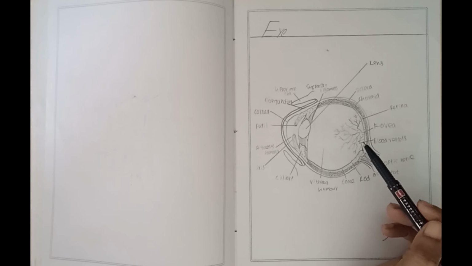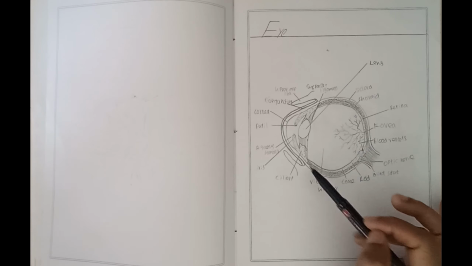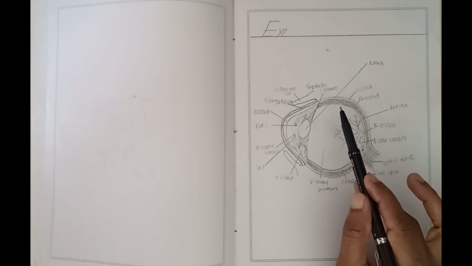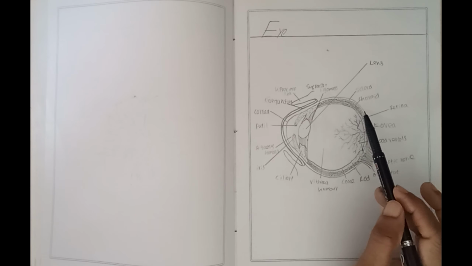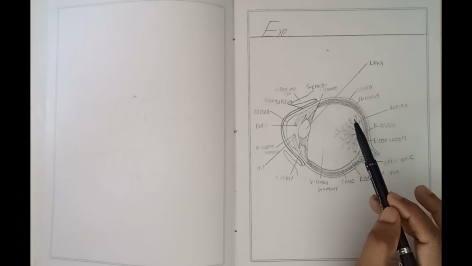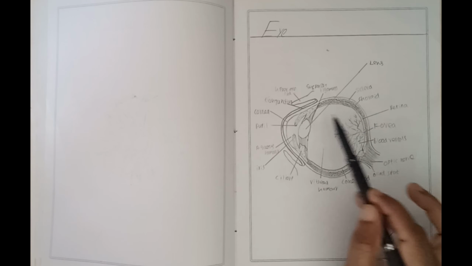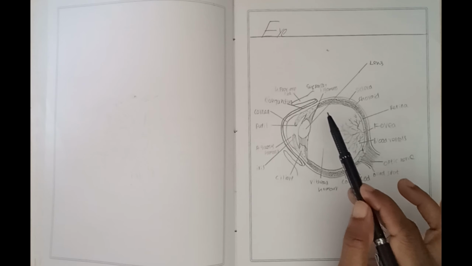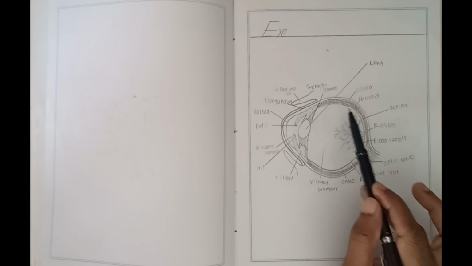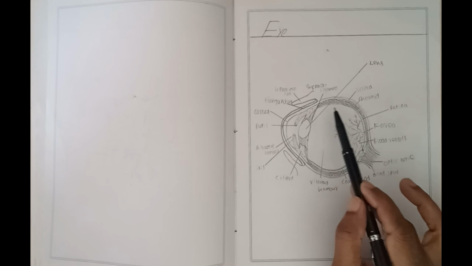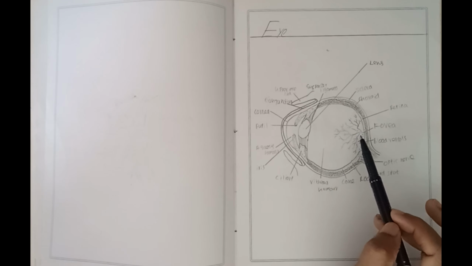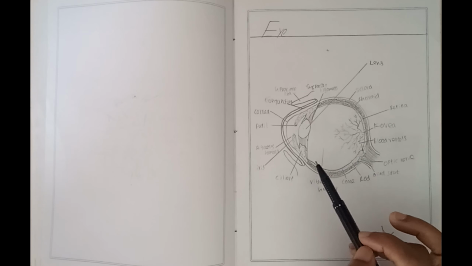There are three layers of the eyeball: the outermost whitish sclera, the middle choroid, and the inner retina.